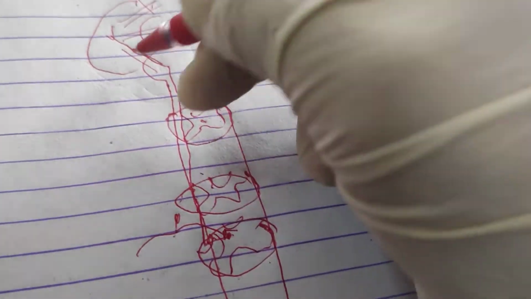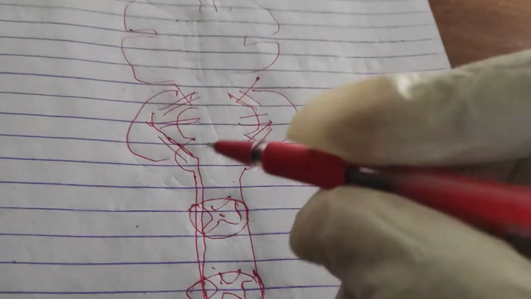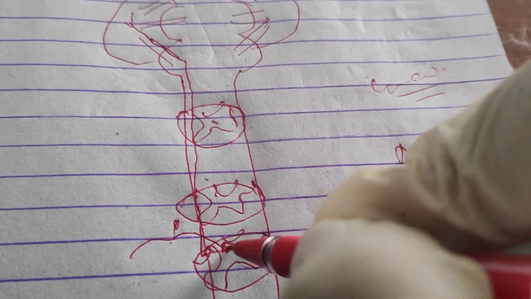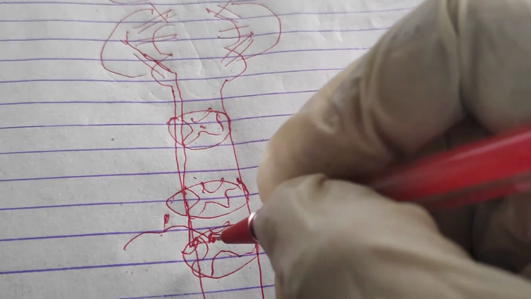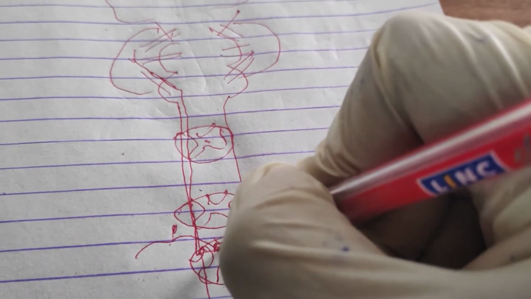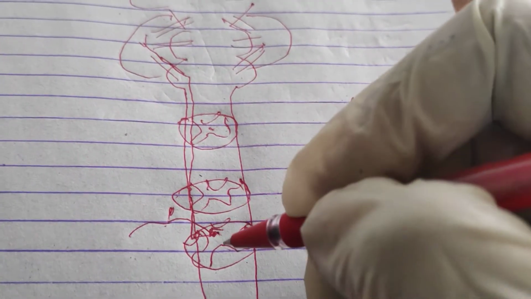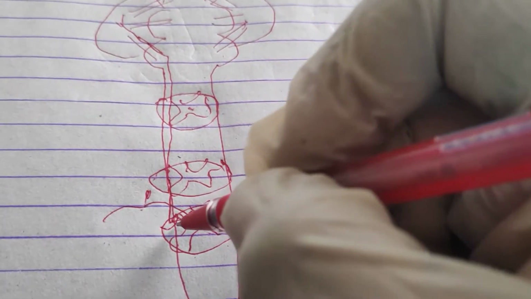So there are only 2 order neurons here. All the others have 3 order neurons to complete the tract, but here there are only two neurons. The first neuron is in the nucleus called nucleus proprius, or Clark nucleus, or nucleus dorsalis, also called Clarke's column. It is going to the same side, to the cerebellum.